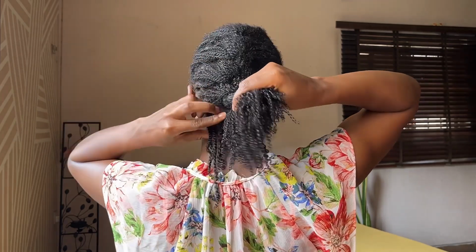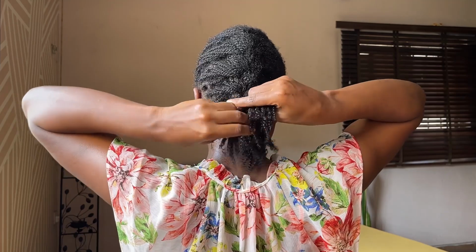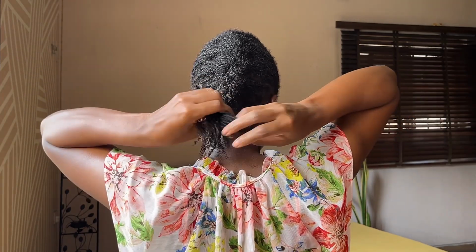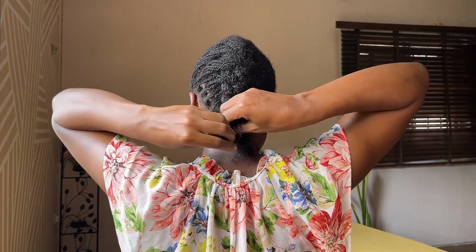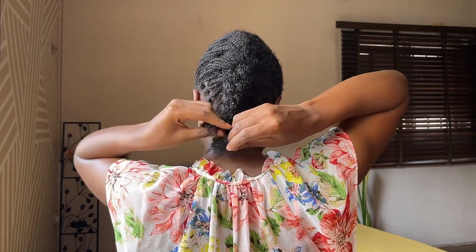One thing you should notice in everything I've mentioned when it comes to low porosity hair is finding lightweight products. Lightweight and hydrating should be your go-to. Another hack I can give to you is that if you have thick conditioners, you can actually add water to make them a little bit lighter so that they can work for your hair. That's another hack I'm going to give to you.